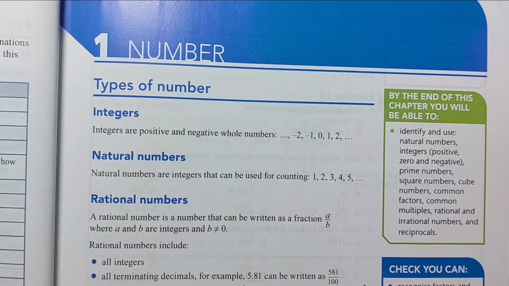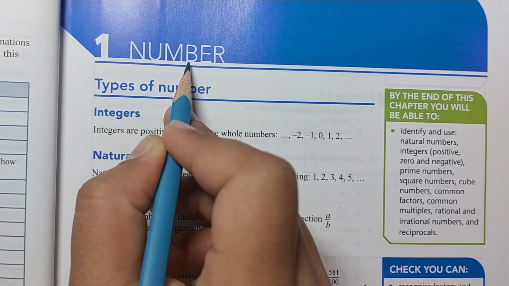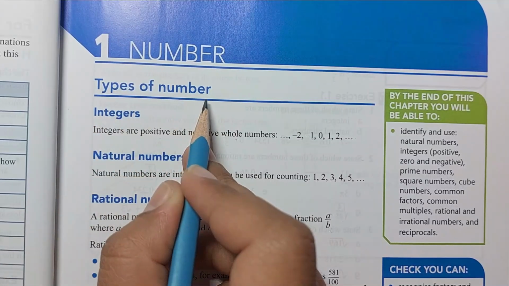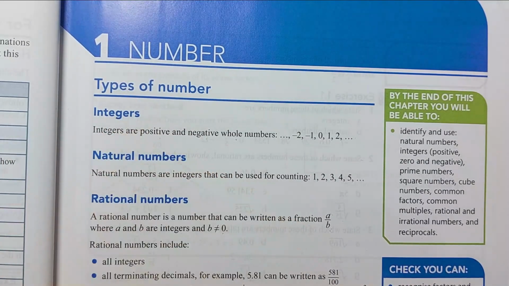I'm going to cover the first chapter, which is numbers. So let's start with the first topic, types of numbers. The first type of number is integers. As we all know, integers are the positive numbers, negative numbers, including zero.